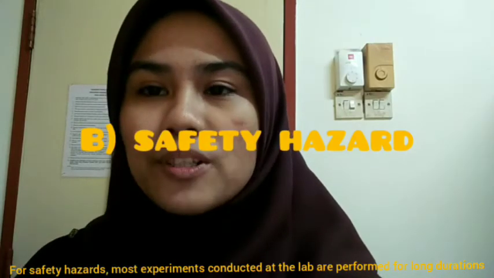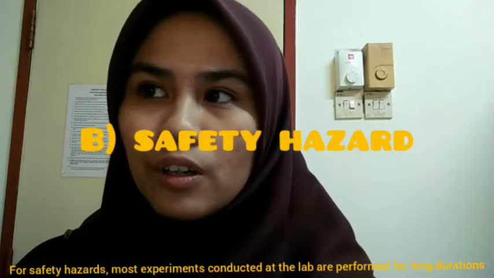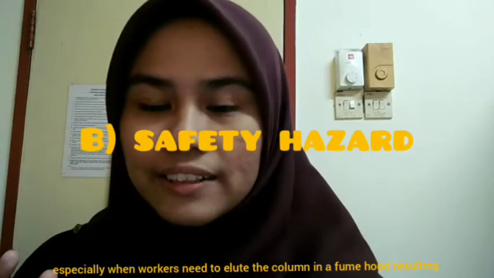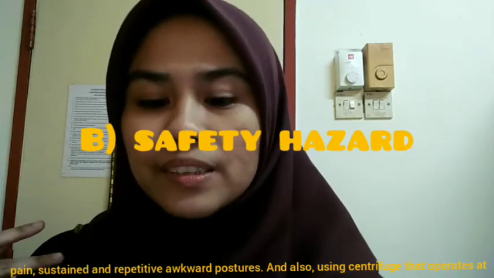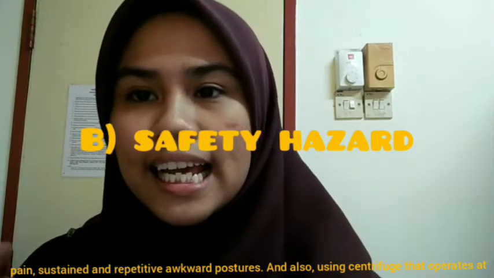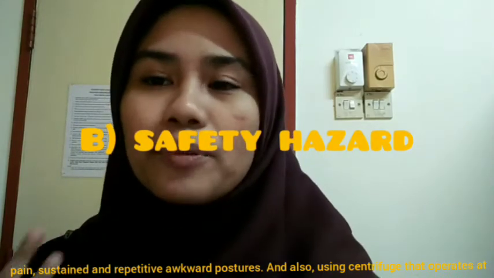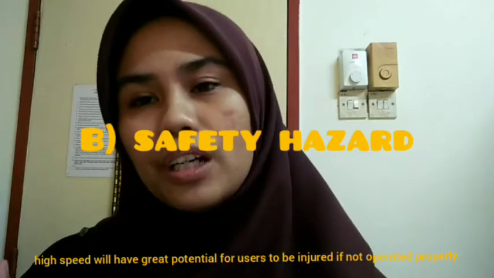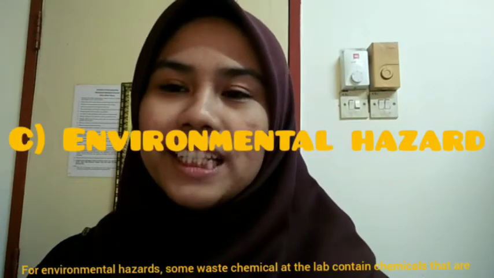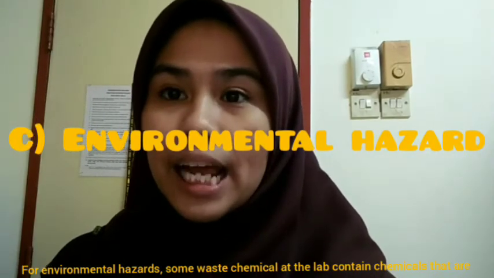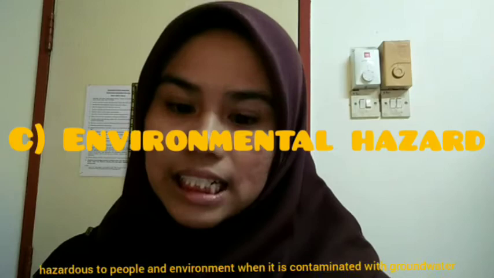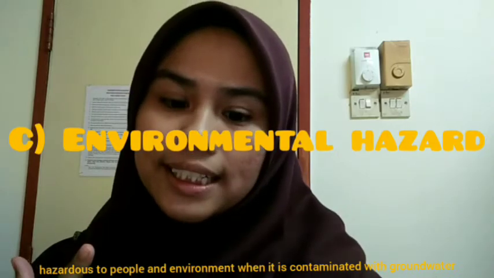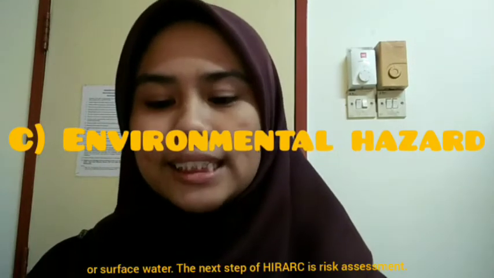For safety hazard, most experiments conducted in the lab are performed for long durations, especially when workers need to elute the column in the fume hood, which will result in pain from sustained and repetitive awkward postures. Also, using a centrifuge that operates at high speed has great potential for users to be injured if not operated properly. For environmental hazards, some waste chemicals in the lab are hazardous to people and the environment when they contaminate groundwater and or surface water.